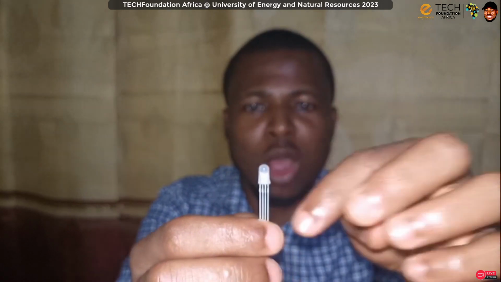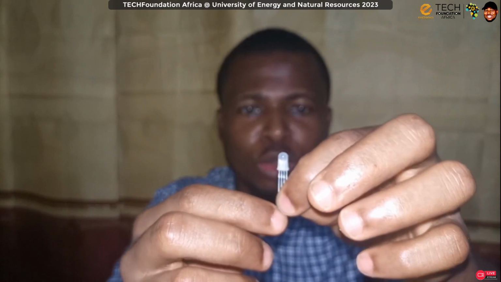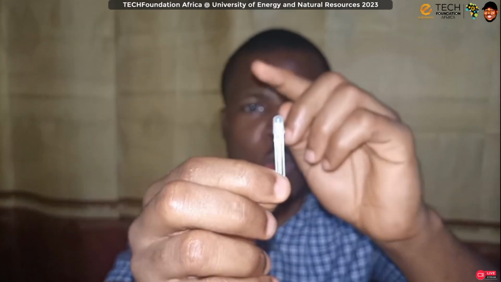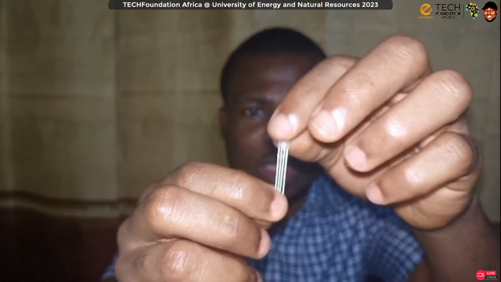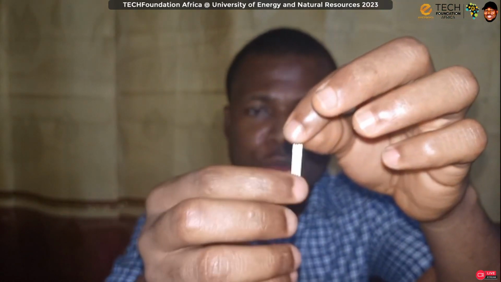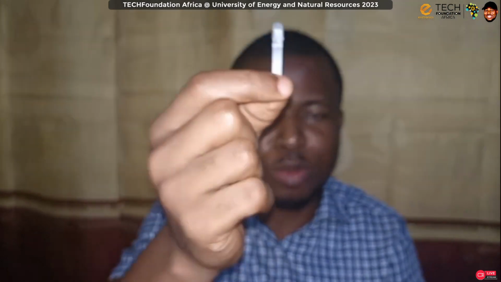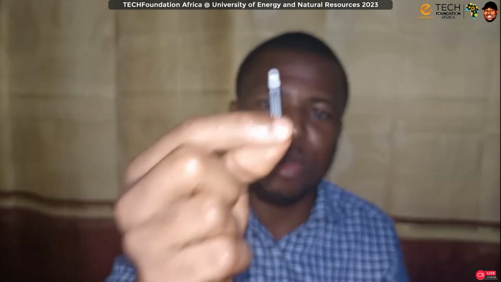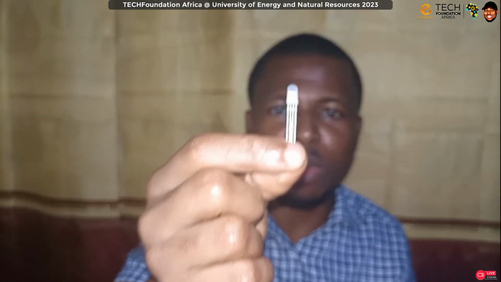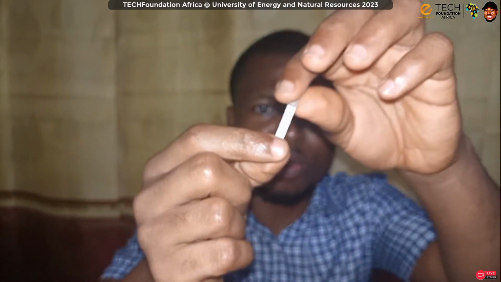Because they are all contained in one thing, I can use the microcontroller or code to mix various intensities of the red, green, and blue to get other colors. This is a typical example of an RGB, and I'll be mounting one of these on the board so that we can use it to program our circuit. So those are the things that we've done so far.